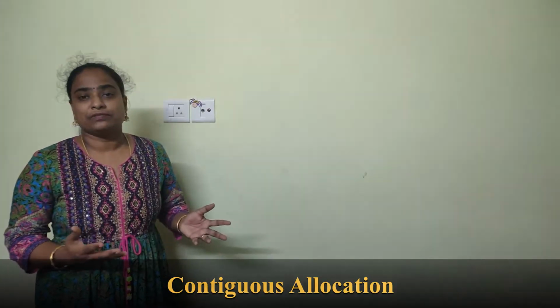So this memory can be allocated in two ways. One we call contiguous allocation. The other one is non-contiguous allocation. First, let us discuss contiguous allocation. What do you mean by contiguous?